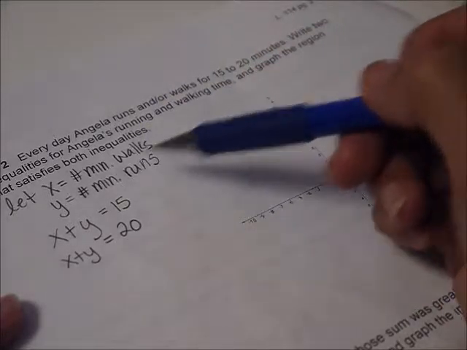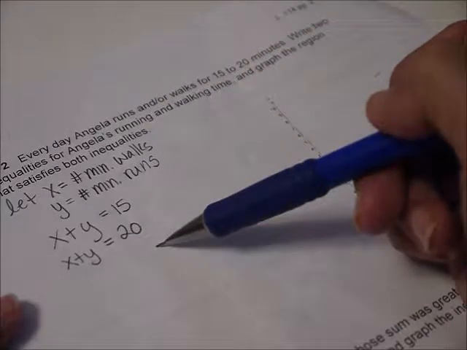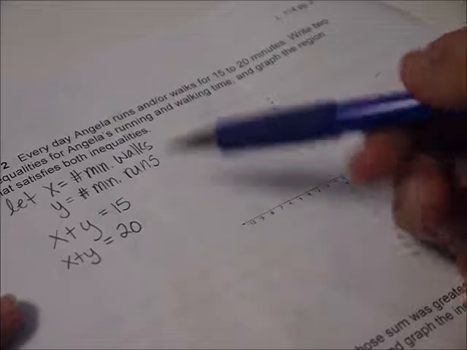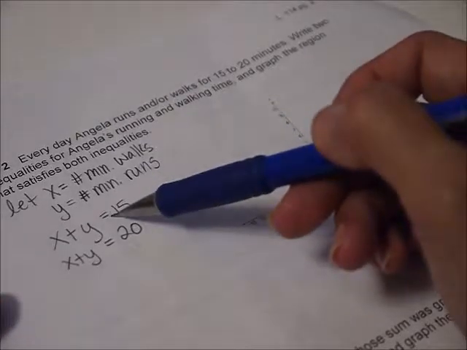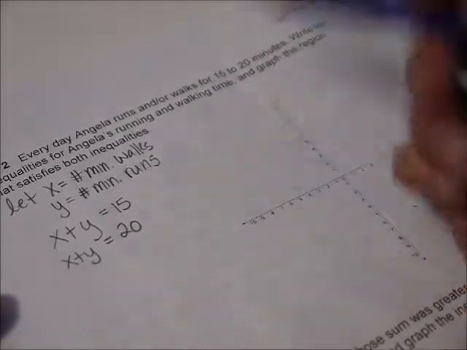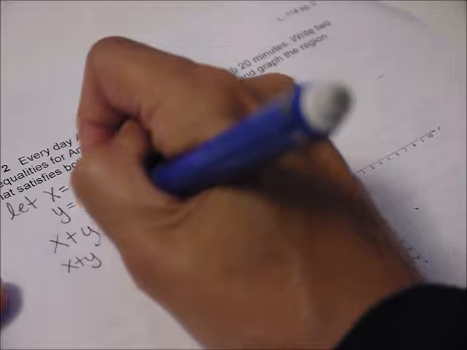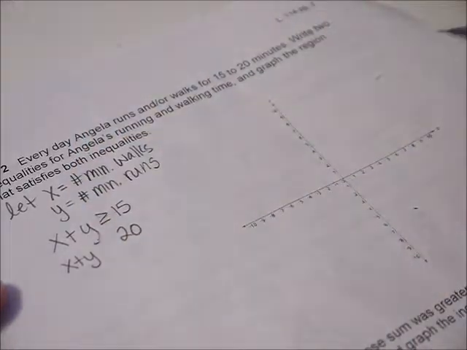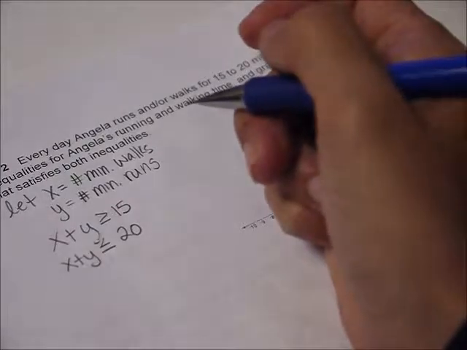She could either run and walk for 15 or run and walk for 20. Okay, but they said it's between the two, right? So let's now change this to an inequality. She runs for either 15 minutes or more, or less than or equal to 20 minutes.